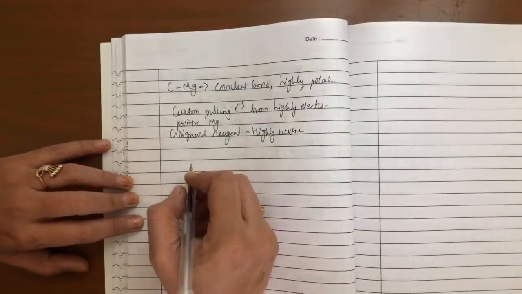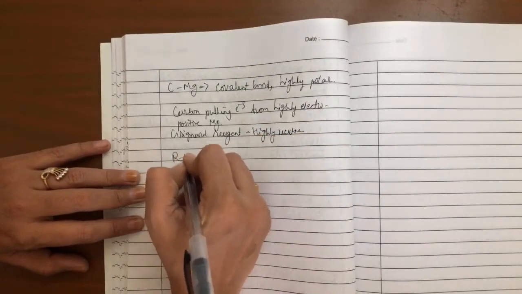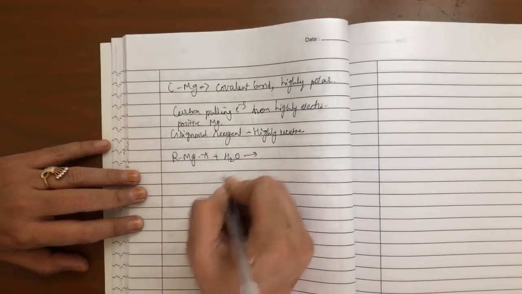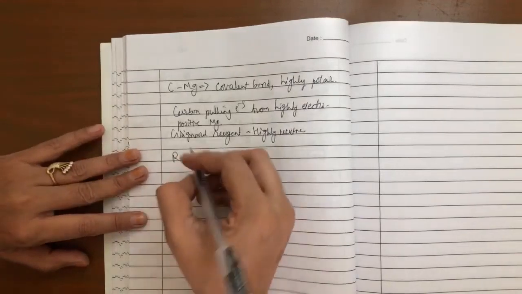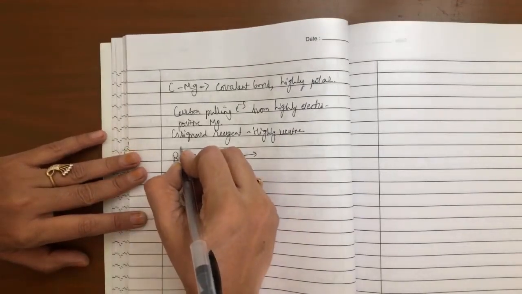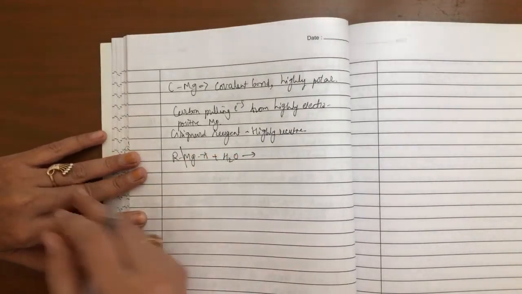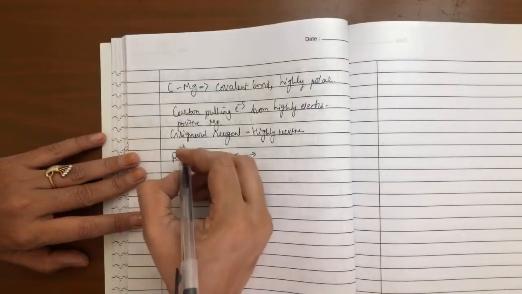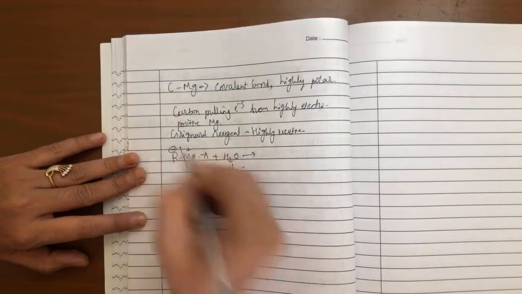It acts as a proton source. Like RMgX, if you take it and react it with H2O, immediately this bond undergoes cleavage. Here I have H plus and OH minus from water. This is plus, this is minus.